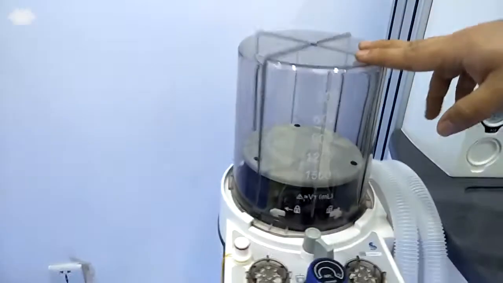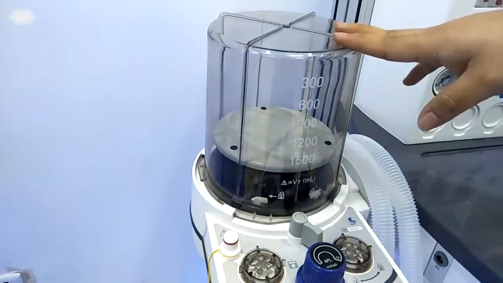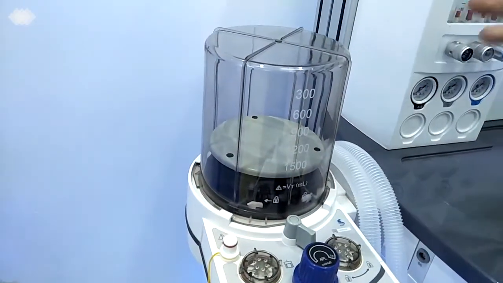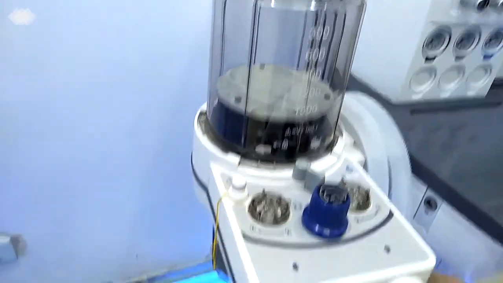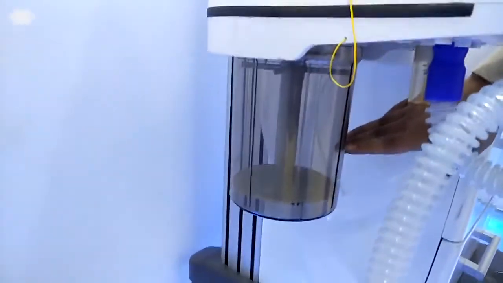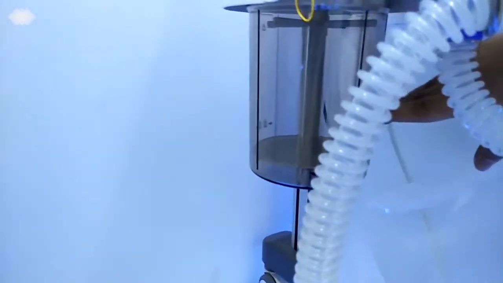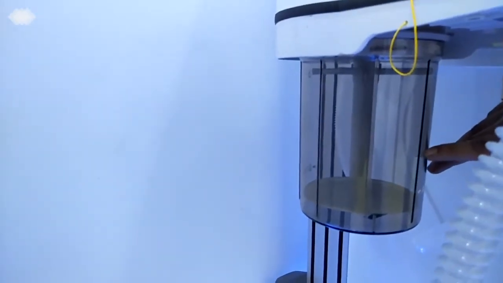Here is the patient circuit. For the patient circuit, we are also using the integrated one. It is never separated, and it ensures the machine has no other leakage. So here is the bellow, and below it is the absorber. For this absorber, the volume is 1.5 liters. Once you put in the soda lime, it can be used for at least 6 to 8 hours of operation, with no need for changing.